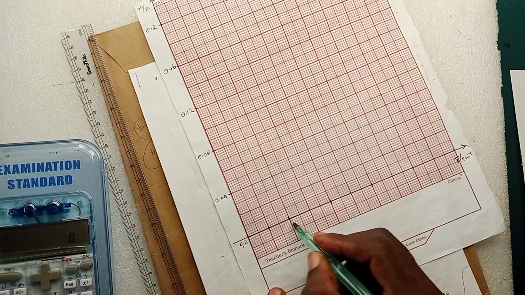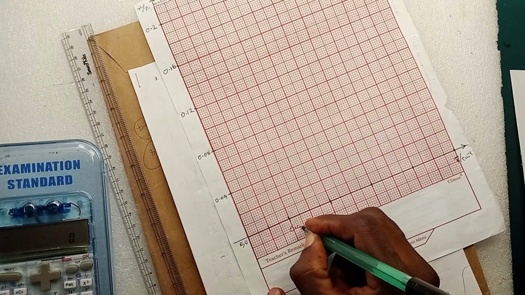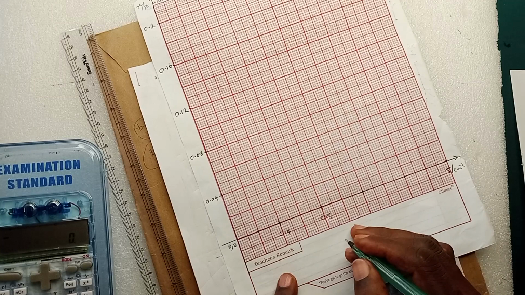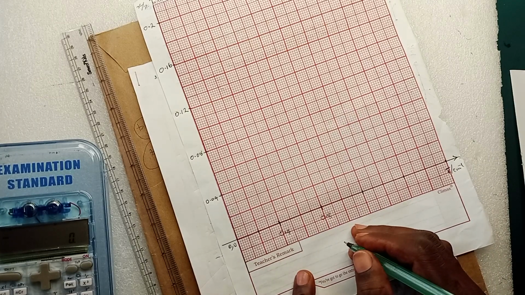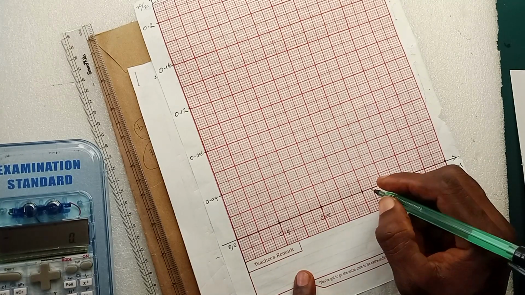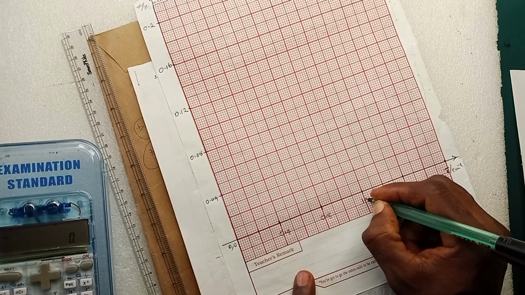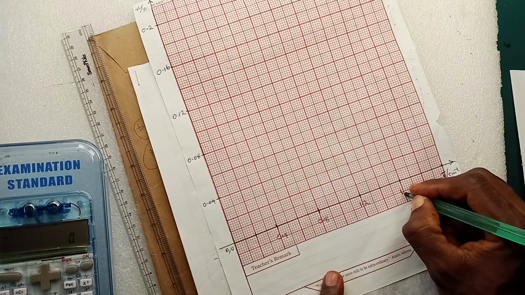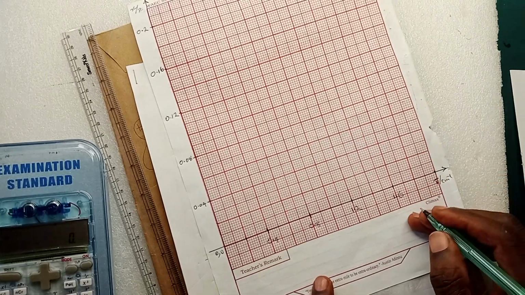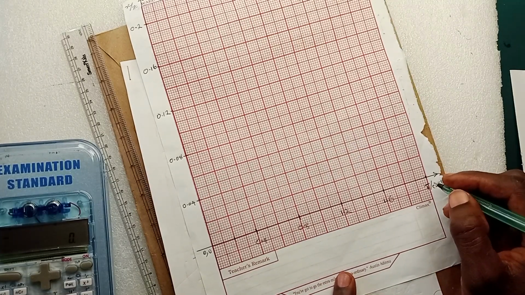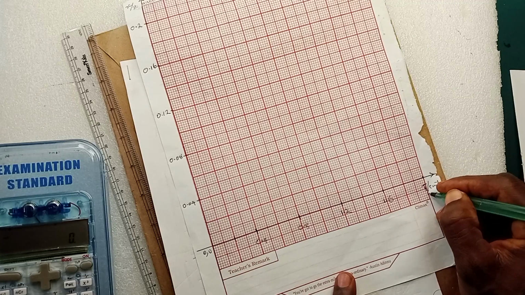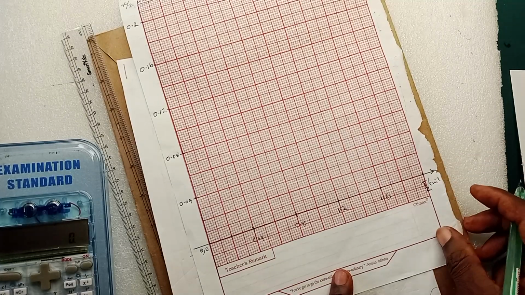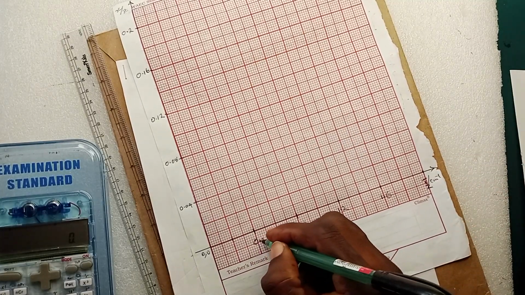So this is 0.4 plus 0.4 will give you 0.8. 0.8 plus 0.4 will give you 1.2. 1.2 plus 0.4 will give you 1.6. 1.6 plus 0.4 will give you 2. And so this value is 2. Let me write it somewhere up here. And so we are done with this.